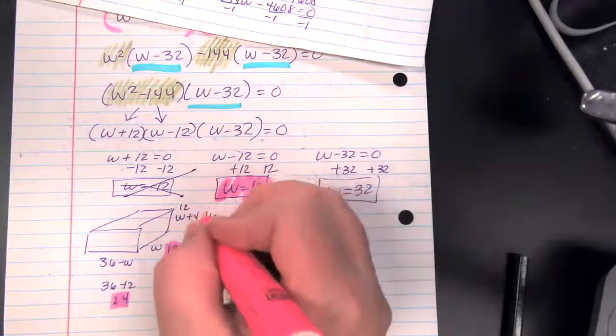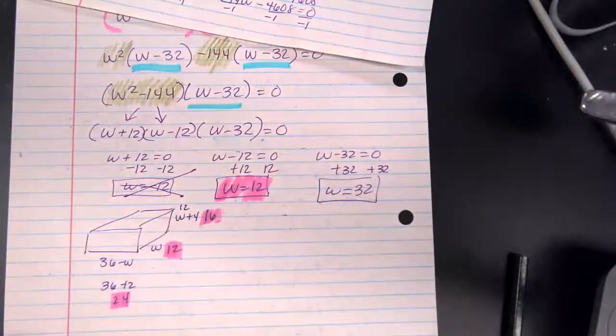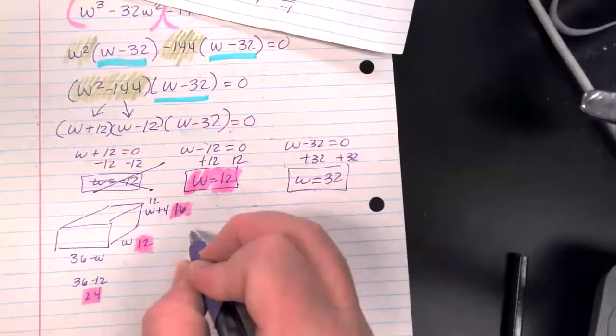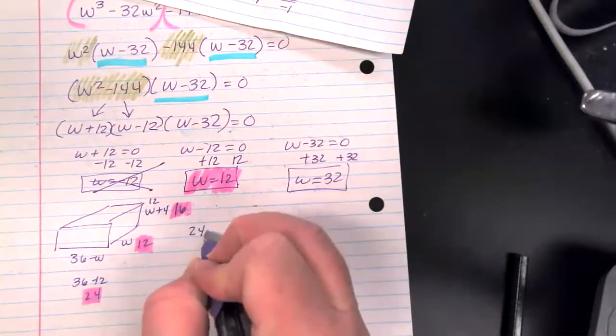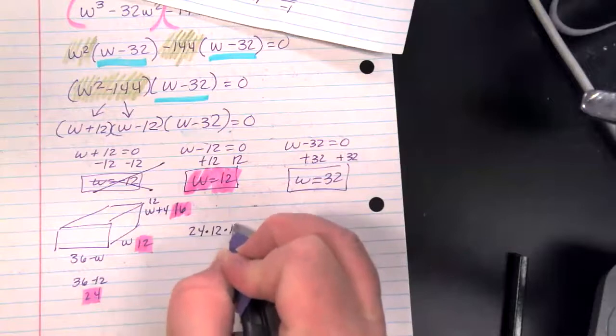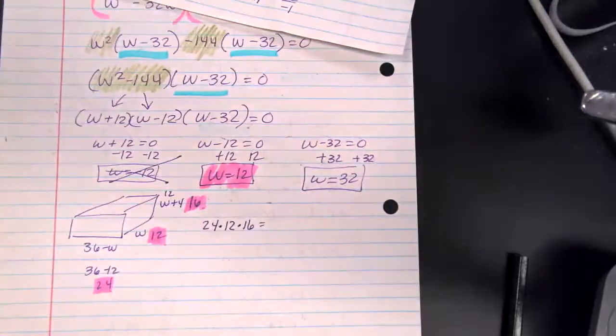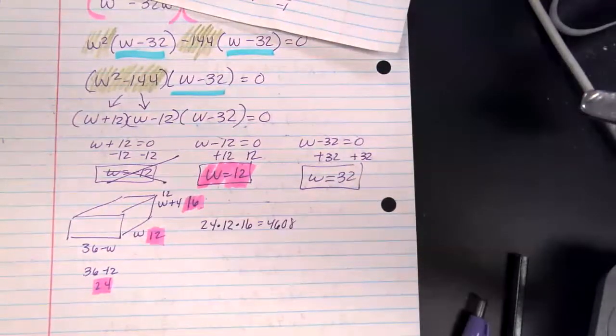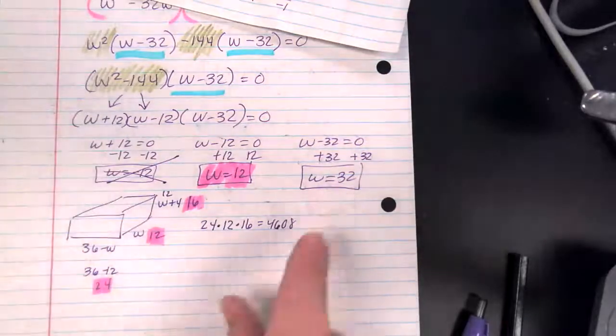I need to make sure those three multiply together to give me 4608. So what is 24 times 12 times 16? It does, 4608. So 12 works. Awesome.